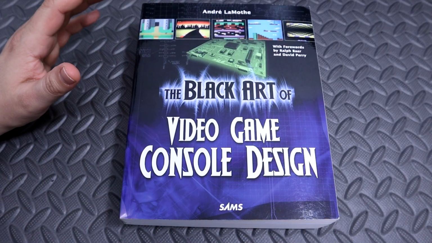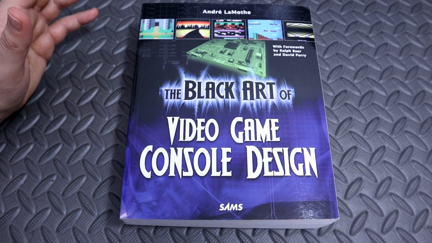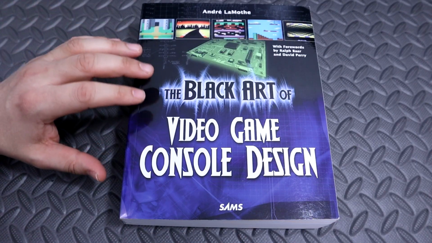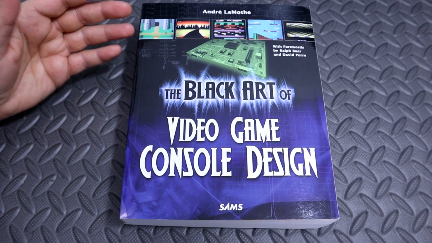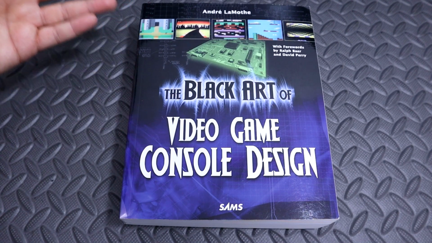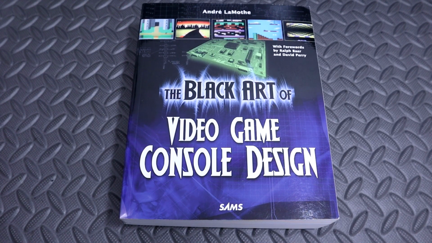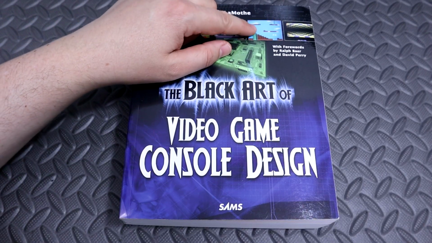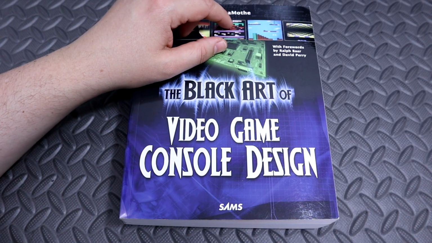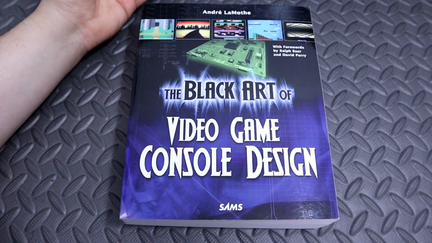I never really read it all that much, to be honest, but I kind of want to, and I'm under no delusion that I'm going to make my own video game console, but I do find this stuff very fascinating. Apparently if you read this book, it'll teach you how to make a game console. It'll be a simple one, as you can see, Atari style, maybe NES style at best, but that's probably wishful thinking, which would be really cool.